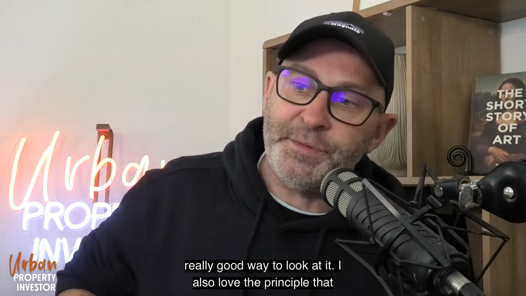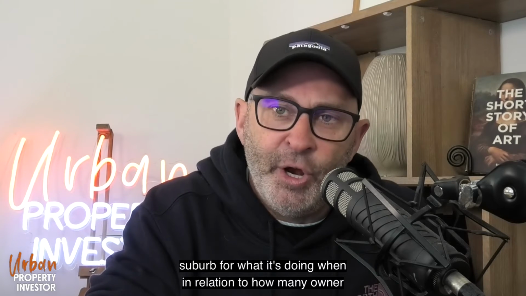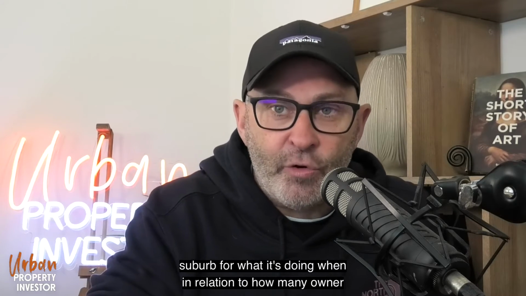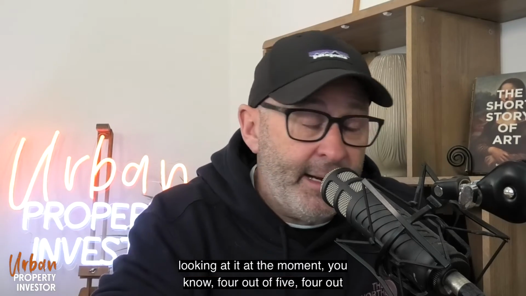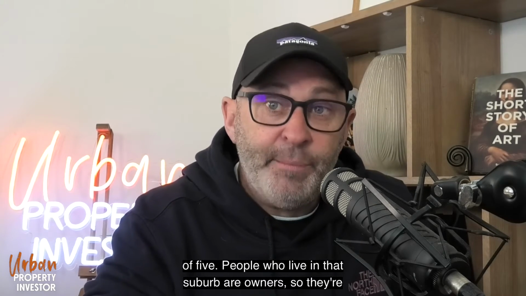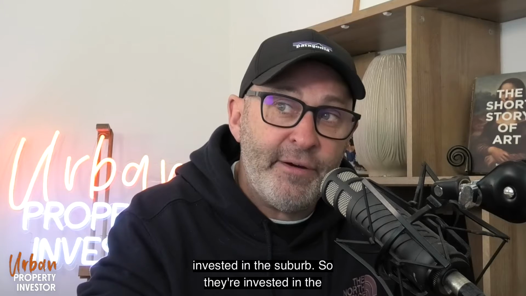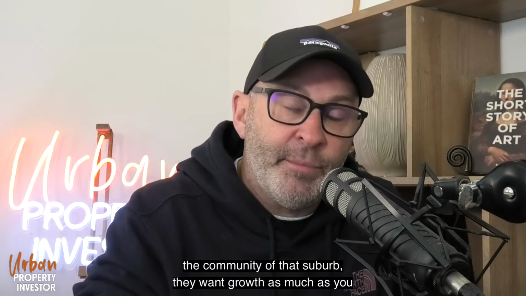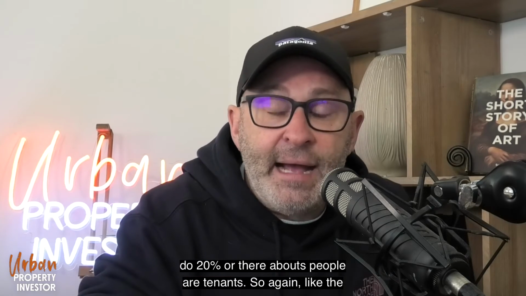I also love the principle that when it comes to benchmark pricing, you can examine a suburb for what it's doing in relation to how many owner-occupiers live in a suburb. Now, suburb Fletcher, I'm just looking at it at the moment, 4 out of 5 people who live in that suburb are owners. So they're invested in the suburb. So they're invested in the benchmarks of their suburb improving. They're invested in the community of that suburb. They want growth as much as you do. 20% or thereabouts of people are tenants.